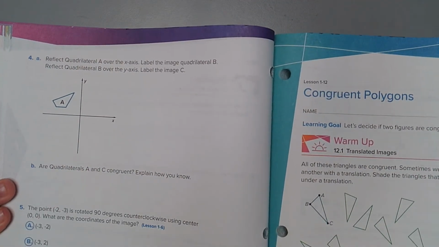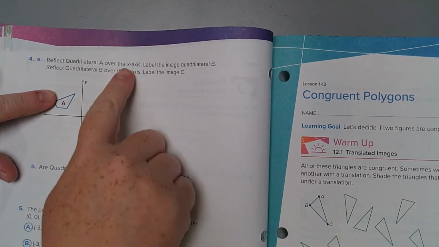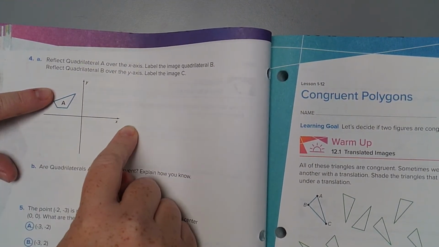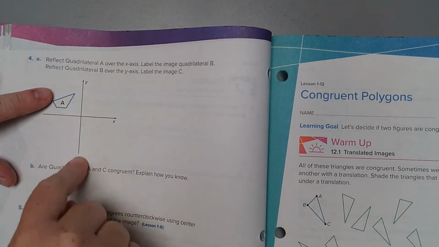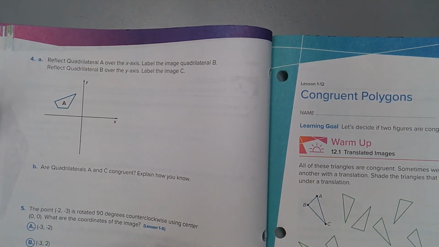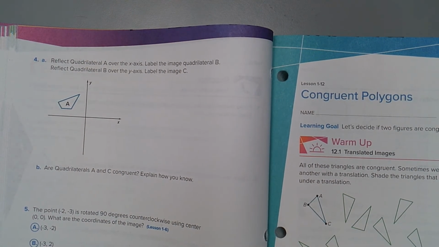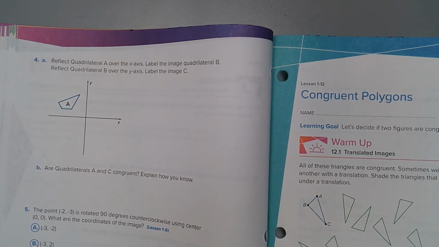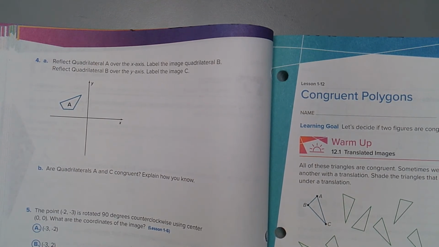4A. You will need patty paper again. You will reflect A over the x-axis. Remember, this one's x. And you're going to create B. And then you're going to reflect B over the y-axis and label that C. Part B is are quadrilaterals A and C, so the first one and the last one you drew, are they congruent? So are they the same shape, same size? And how do you know? Remember, there's that special word, rigid transformation. If you don't know what it means, look it up in the back of your book and type in your response.